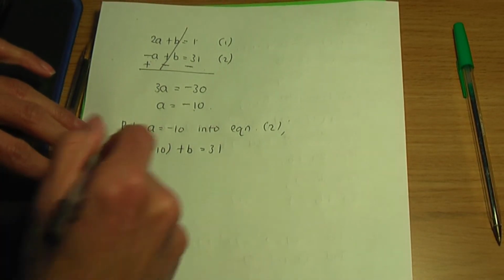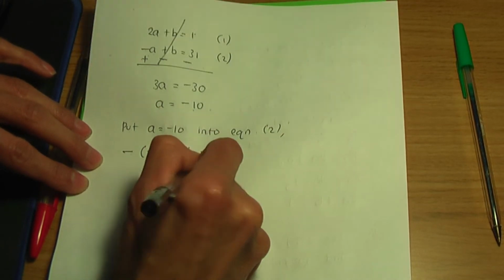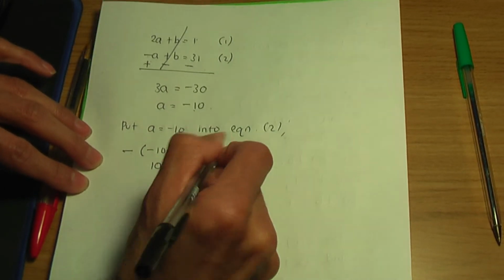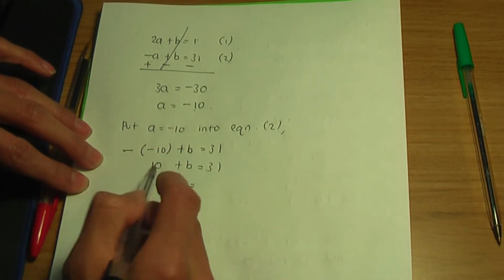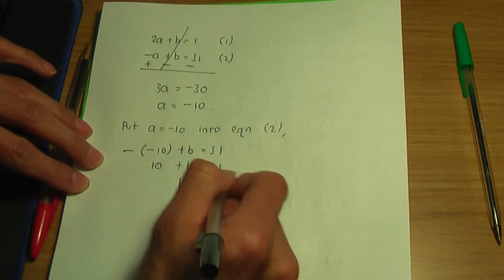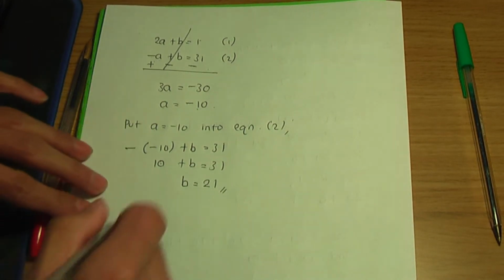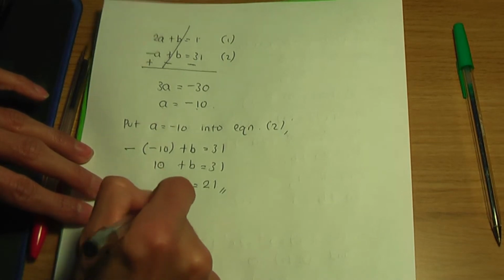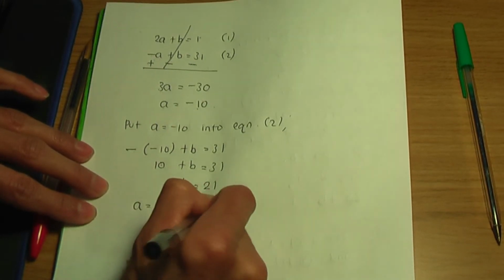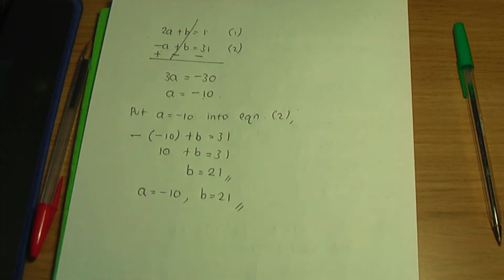When we multiply, minus times minus is plus, so plus 10 plus b is 31. So b, if I move the 10 to the opposite side, 31 minus 10 is 21. So that should be the value of b. Just to summarise, a is minus 10, b is 21. So that completes part A of the question.